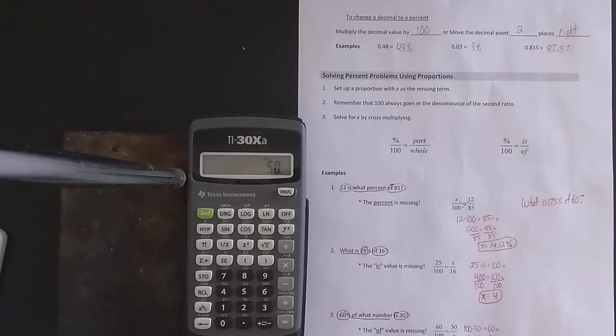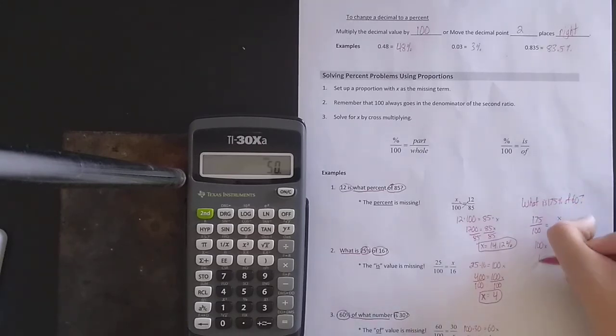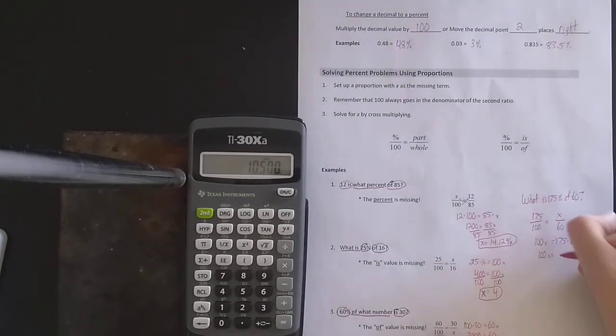Okay? So what we're going to do here is we're going to do the same exact thing. We have a percentage, so we're going to write 175 over 100 because that's a percentage. We have "of 60," so that means 60 goes down here. And we have "what is," so that's x. Cross multiplying, we have 100x equals 175 times 60. 100x equals 10,500.